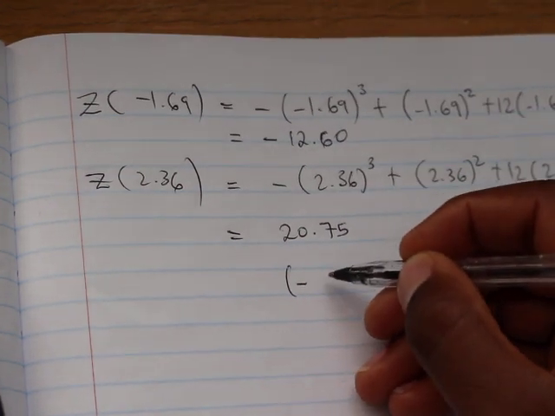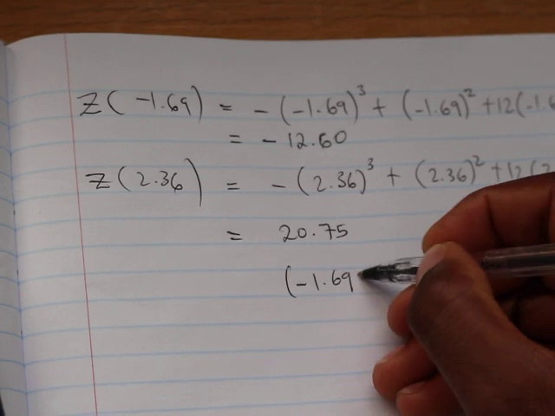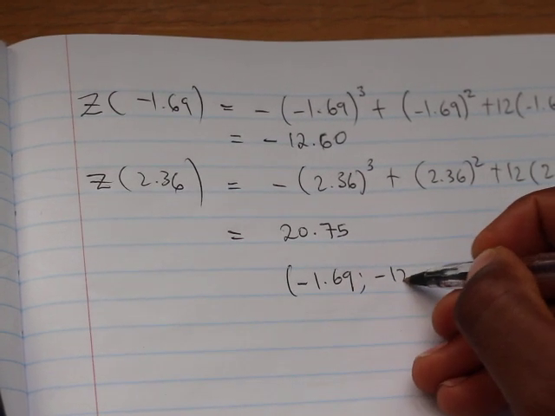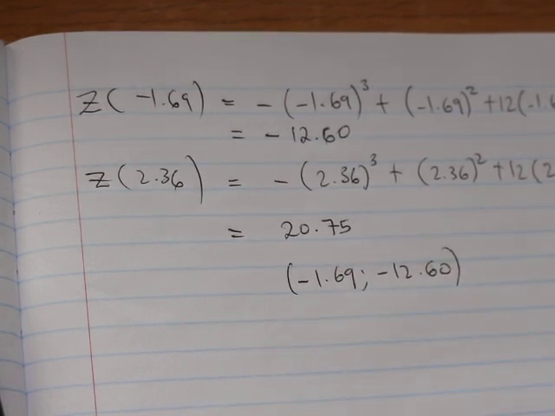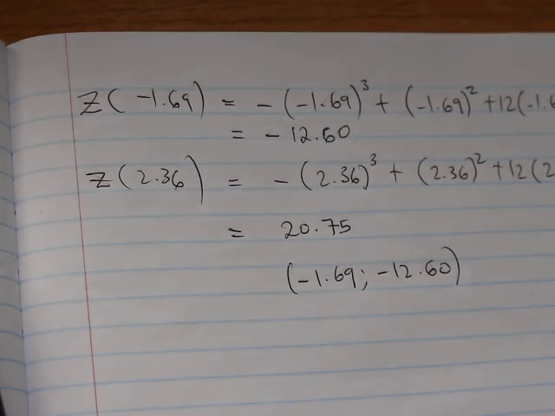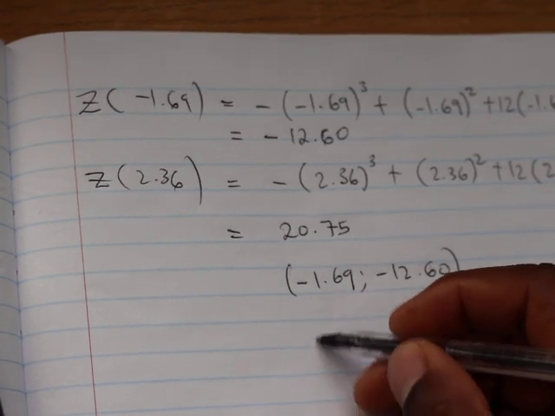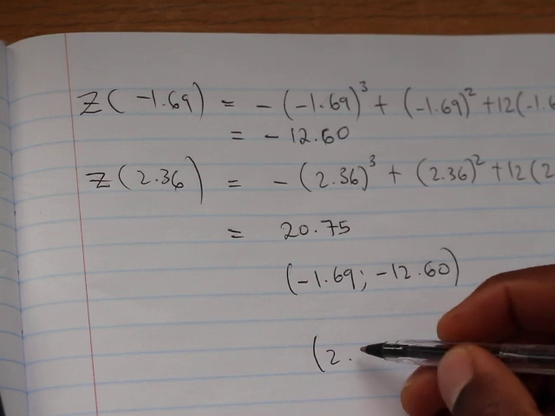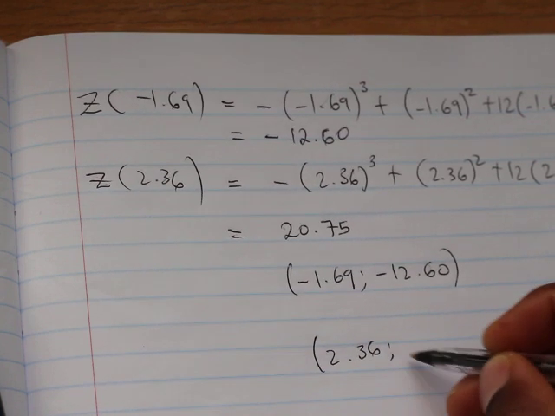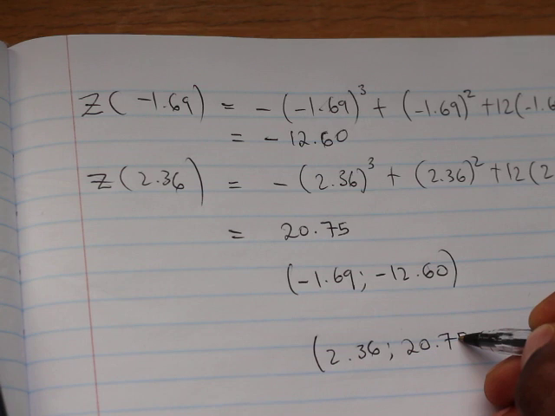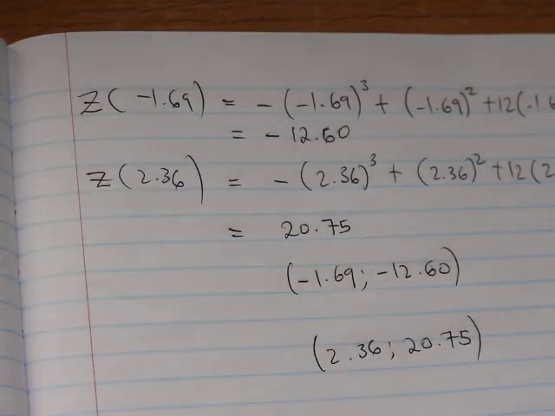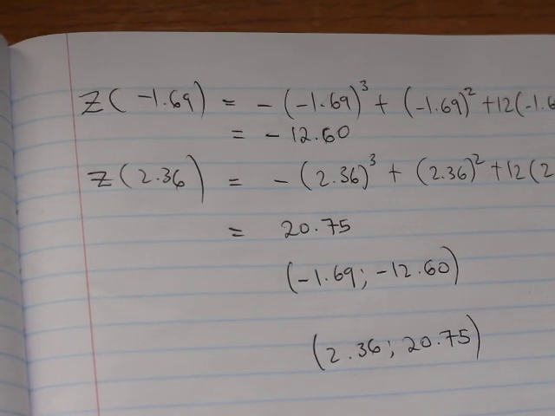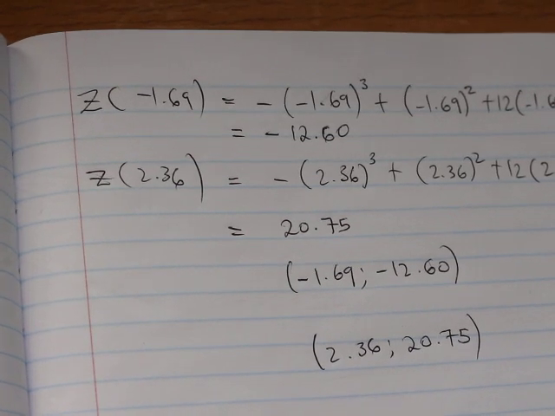So the first one is minus 1.69 is to minus 12.60. You can see it's in the third quadrant. And then the other one, it's 2.36 is to 20.75. Pretty sure you can see that this one is in the first quadrant, definitely. So I think we ain't got anything missing.